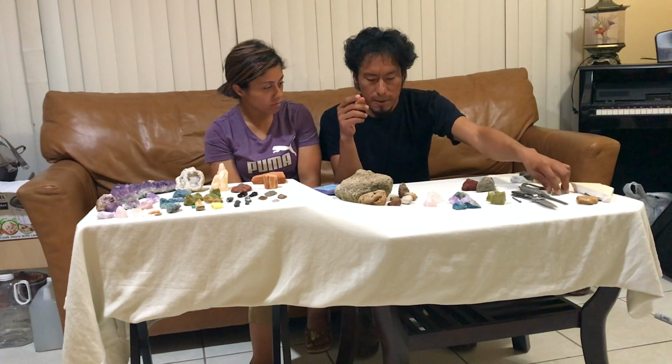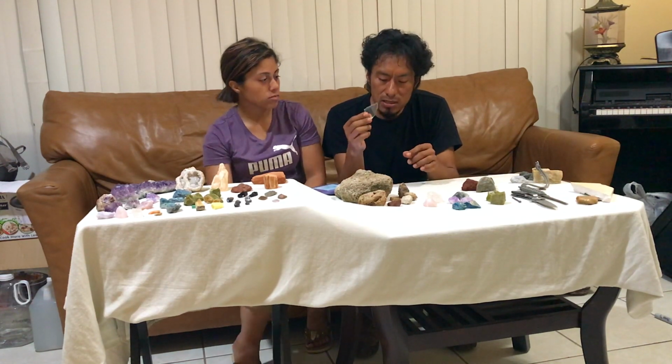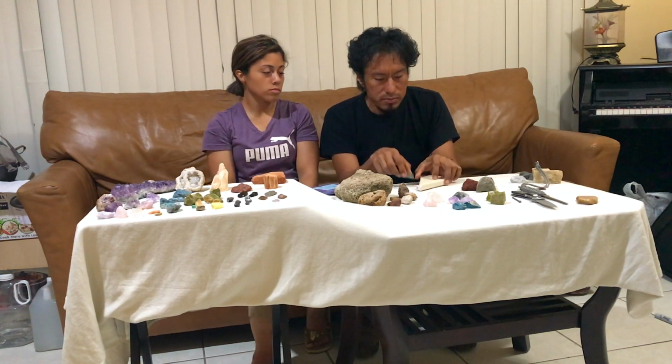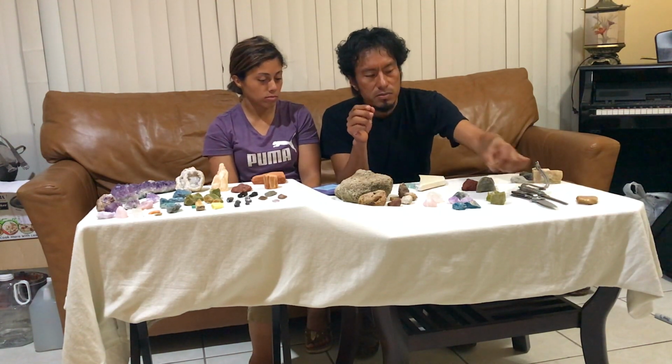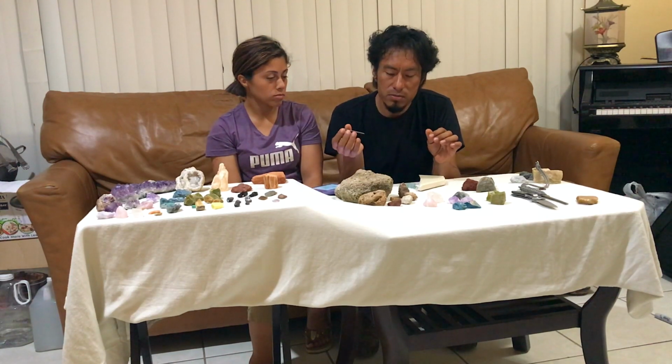The next one is window glass. Window glass has a hardness of 6.5, just like tile, and just like a steel file.